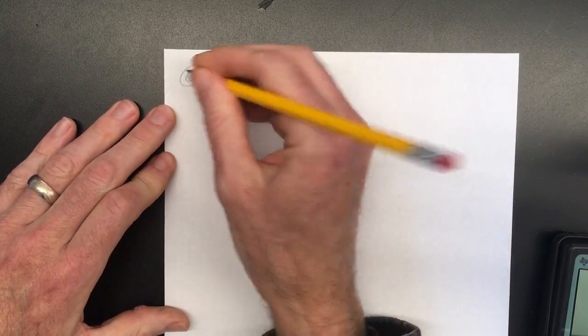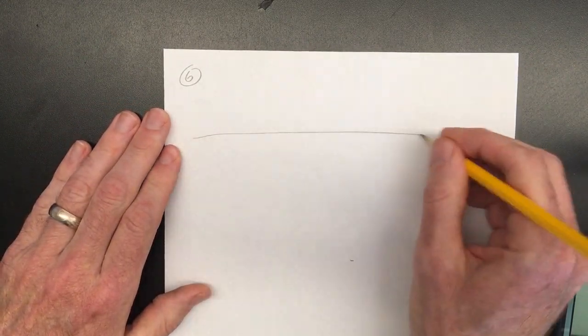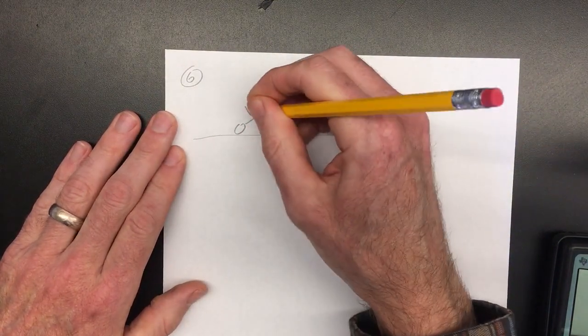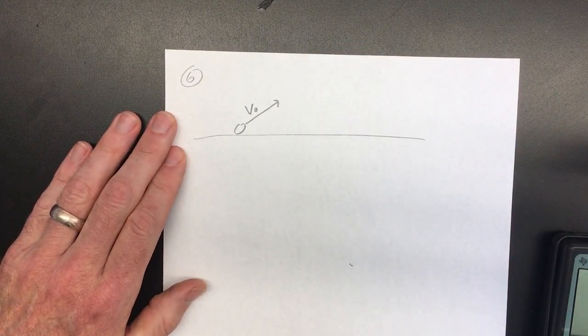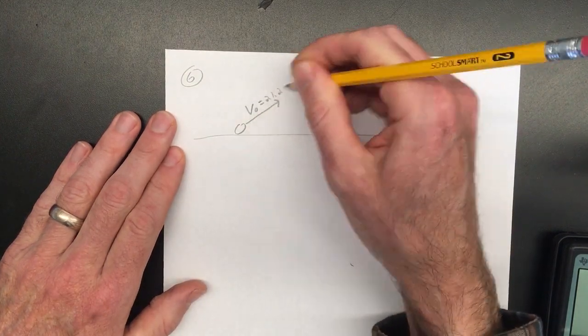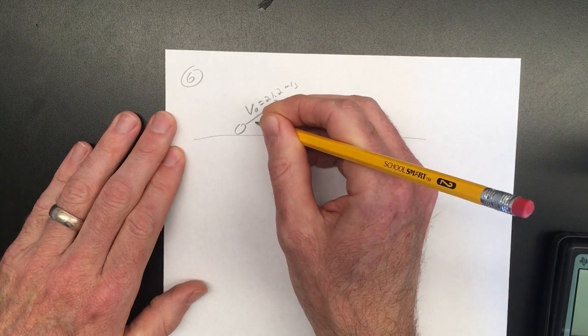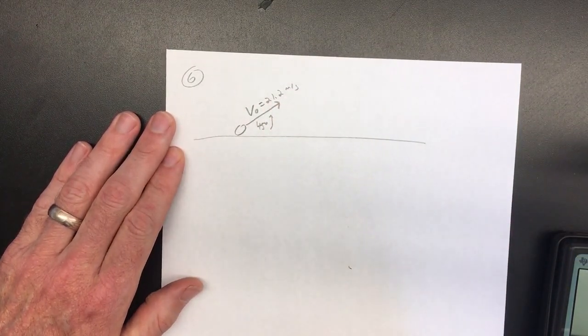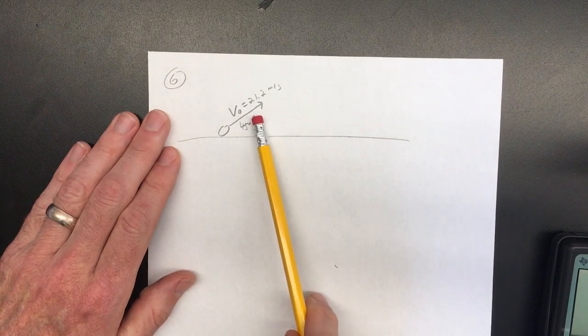So here's problem number 6. It's a full projectile range. So we're going to start with our usual thing here. We're going to start with a v0, and we're going to start with an angle. This time the initial velocity I said was 21.2 meters per second, and then this angle is a 45-degree angle going up like that. Okay, there's a reason I picked 21.2, and you're going to see.